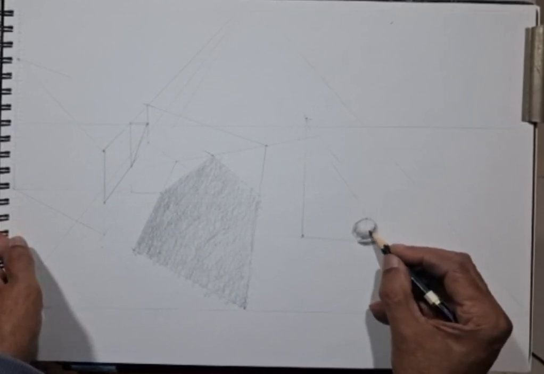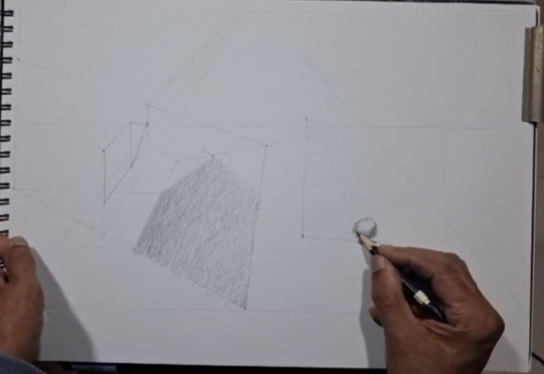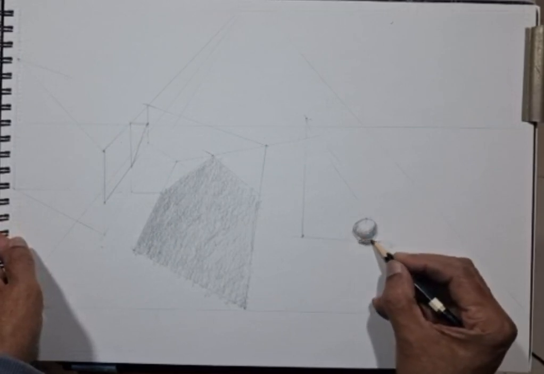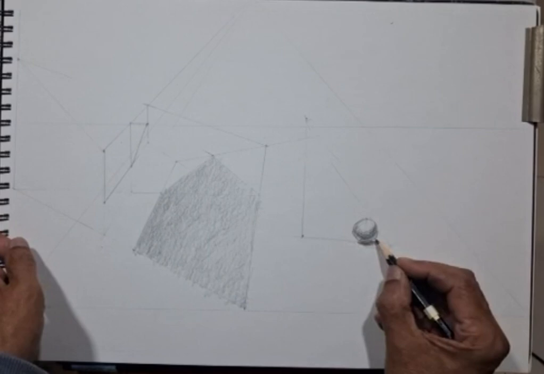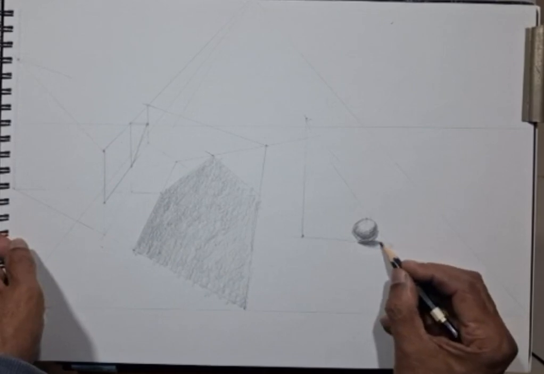The shadow will go to the edge. The reflected light will be only at the bottom where the paper will reflect the light. This ground will not reflect the light there. It will reflect the light only here. Okay?